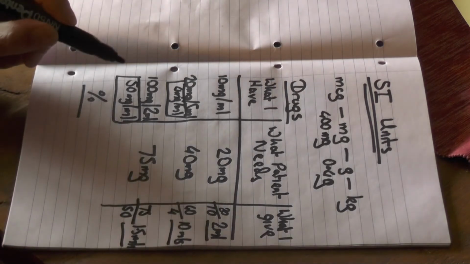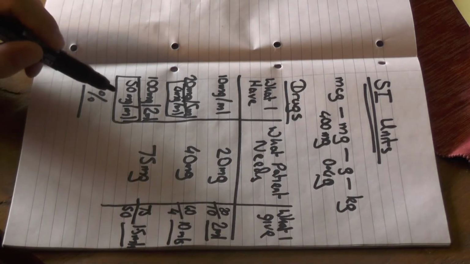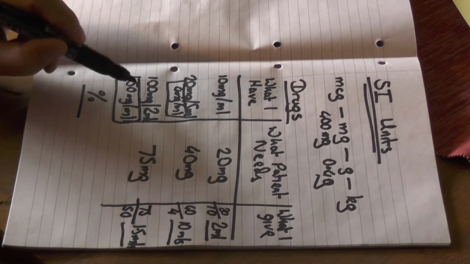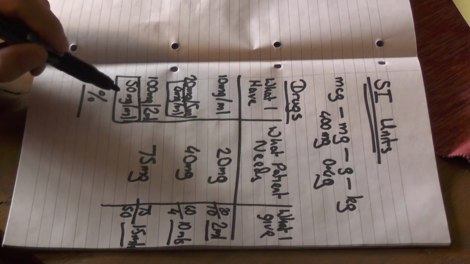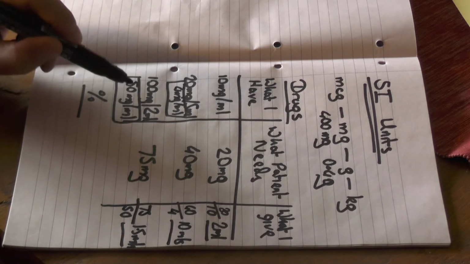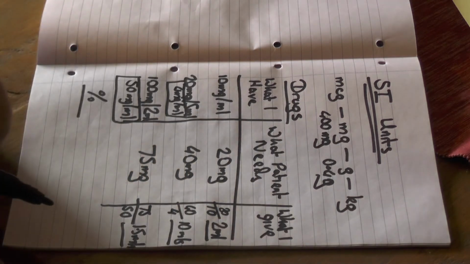Does that fit in with my simple safety check? Well, yes it does, because I said it was over a mil, and actually you can already work out it's going to be less than 2 mils, so I already knew it was going to be somewhere between 1 and 2 mils, and that's 1.5 mils, so it fits in with that mental model.